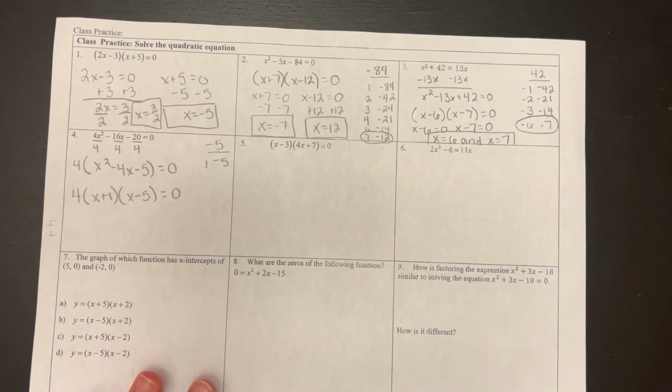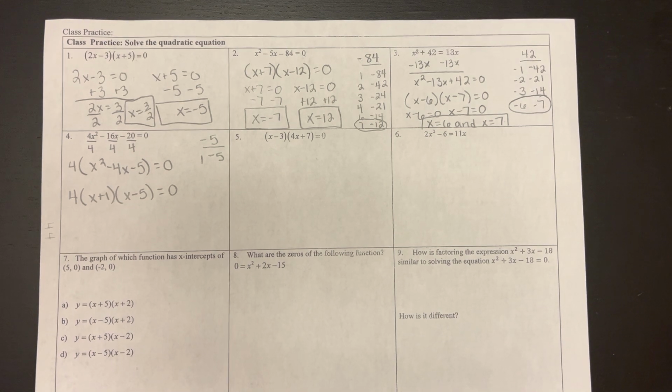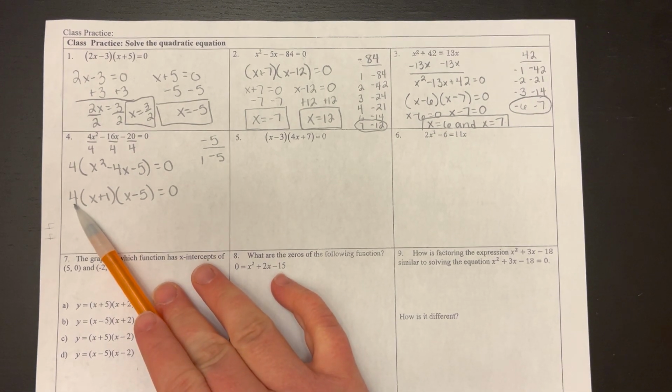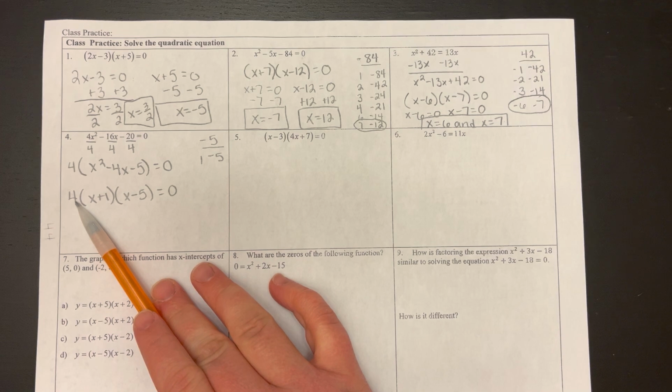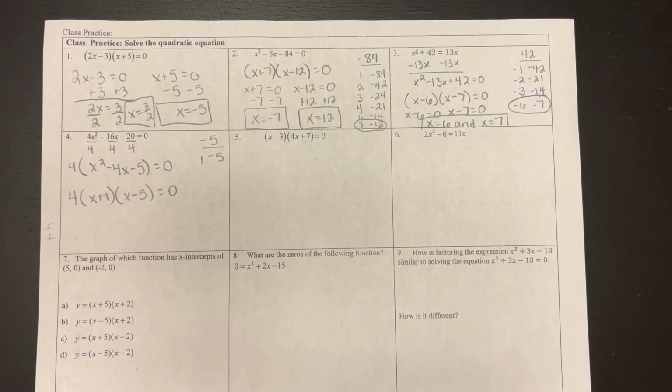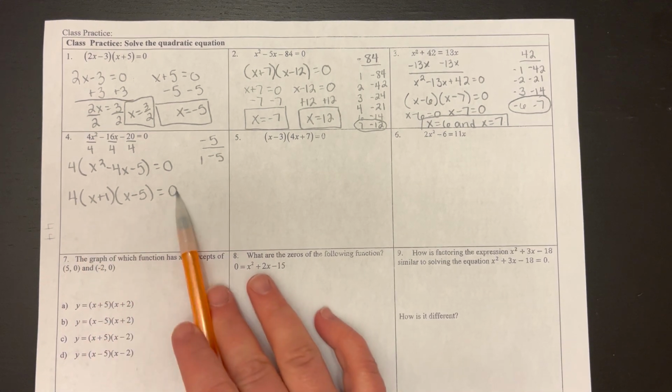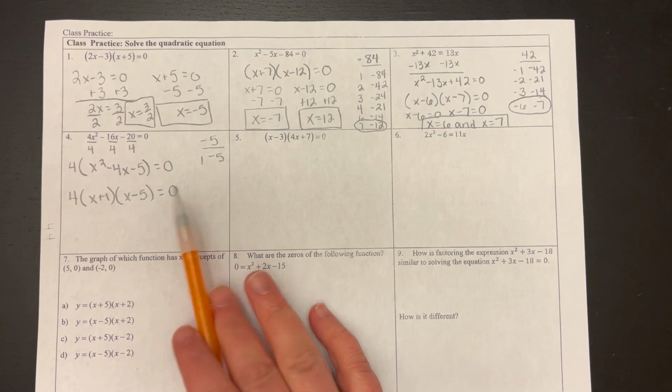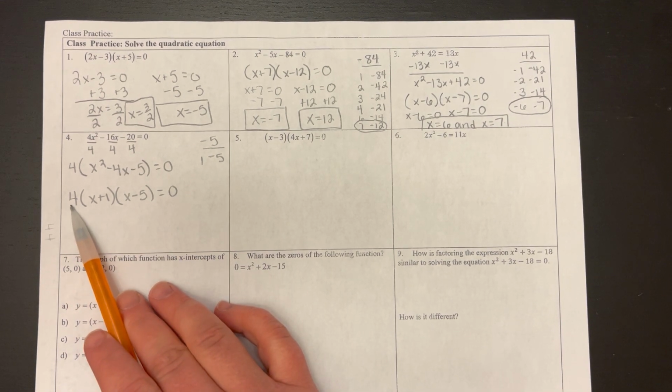Now, you got to be careful if there's a GCF. If your GCF has a letter with it, which this one doesn't, it means you're going to get a solution from it. If you don't, you can ignore it. Because think about it. If I set 4 equal to 0, that doesn't make sense because 4 is not equal to 0. So I will not get a solution from this.